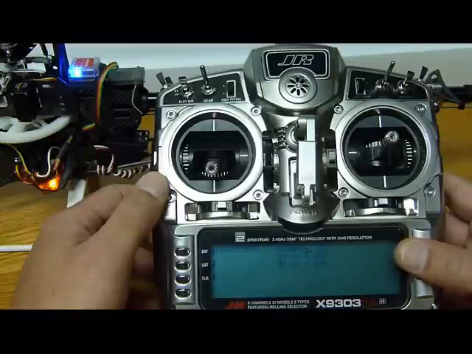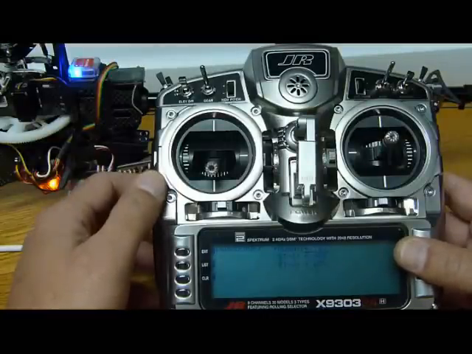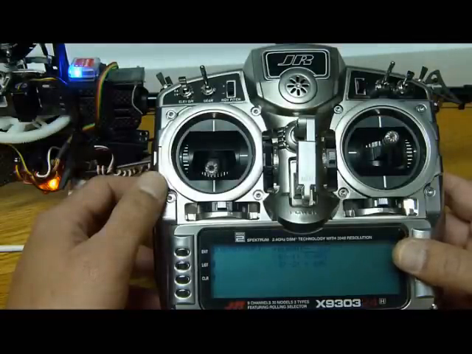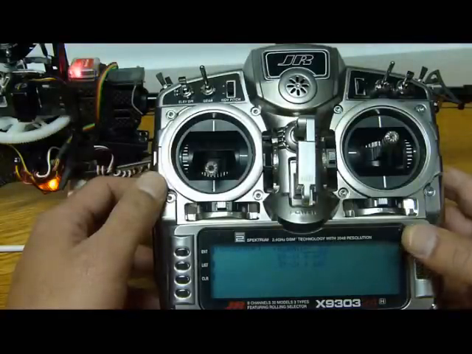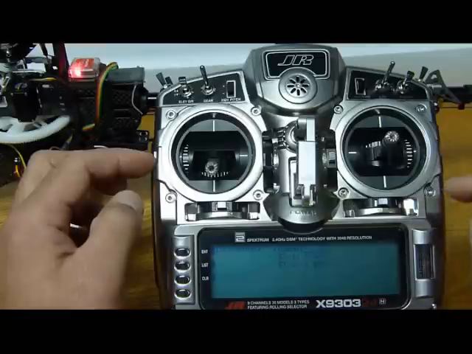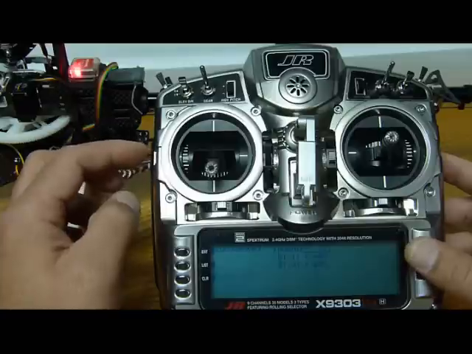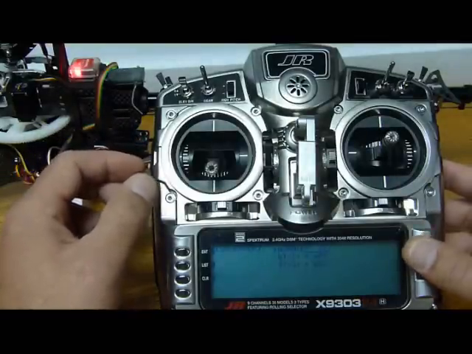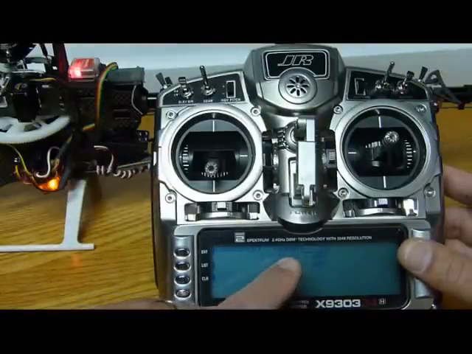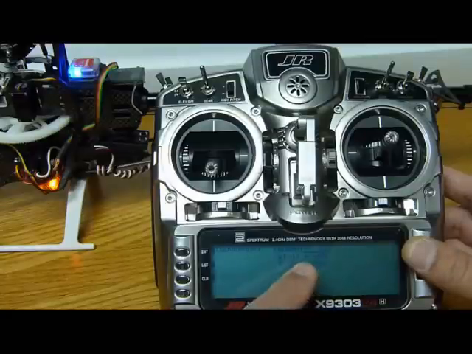Just to demonstrate one more time, I'm all the way down to 1% on positive, still in heading hold, 0% still in heading hold, -1 still there, -2 still in heading hold, and we go to -3% and it switches to rate. So that is the threshold there between rate and heading hold on this radio. Not sure why it's that way, but your 9303 might be different. Maybe it'll switch over at 0%, but at least in the case of my radio, it does it at -3. So -3 rate mode, -2 heading hold.